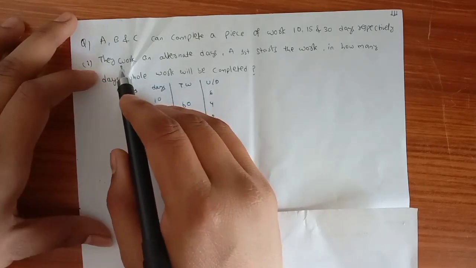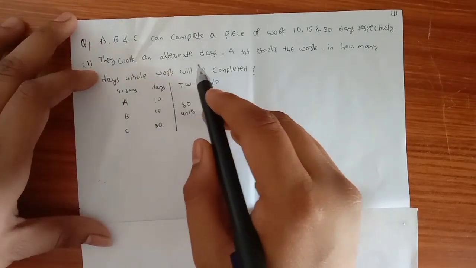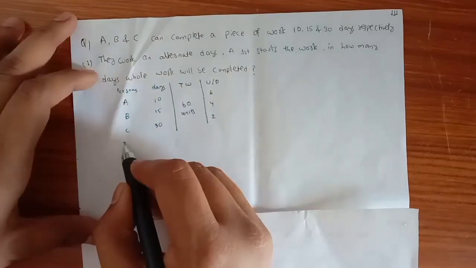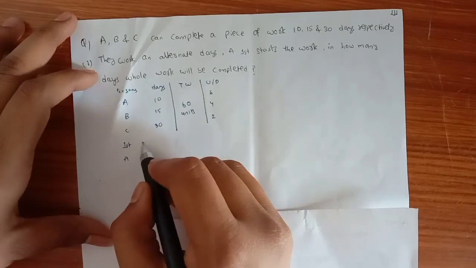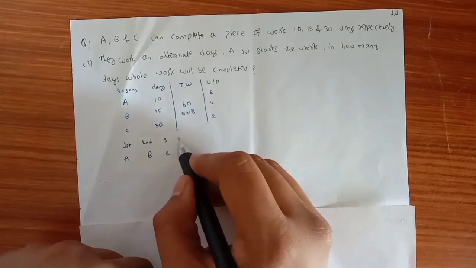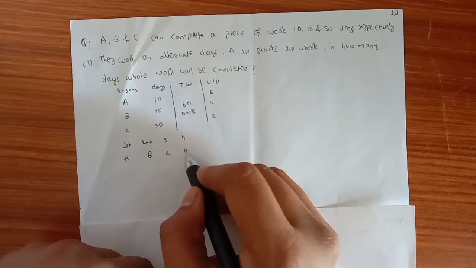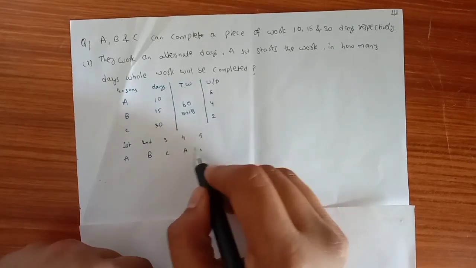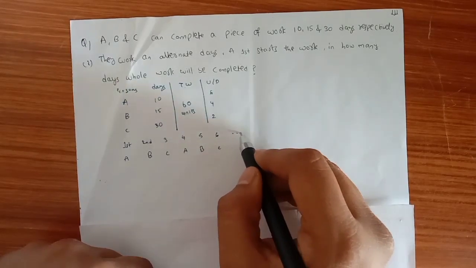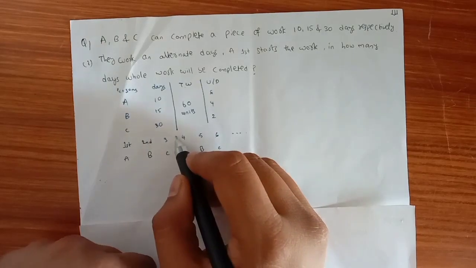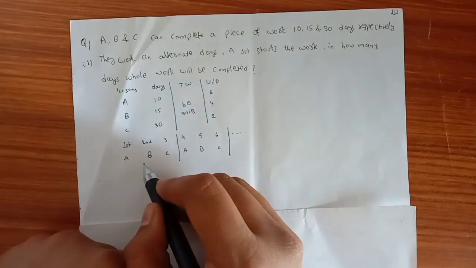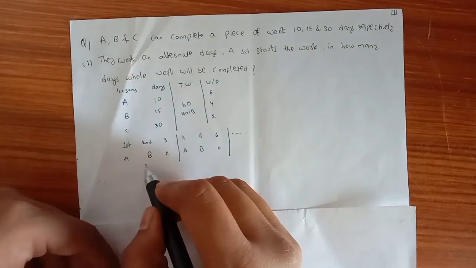He asked that they work on alternate days, and A first starts the work. On the first day A is going to work, on the second day B, on the third day C, again on the fourth day A, fifth B, sixth C. So this is going to be repeated. After every 3 days of repetition, the same person will come again.